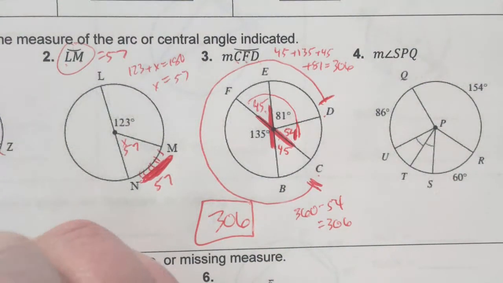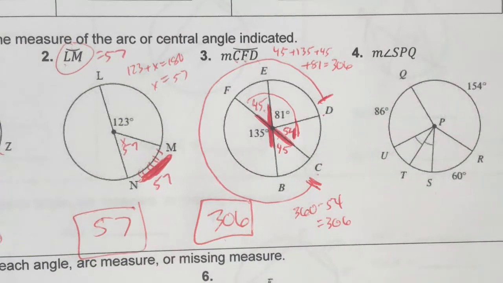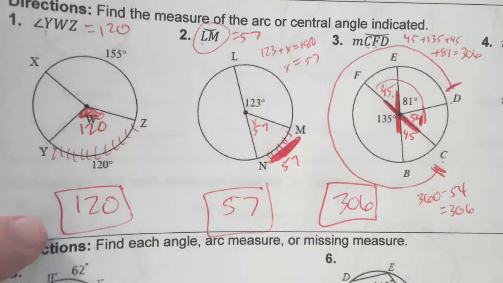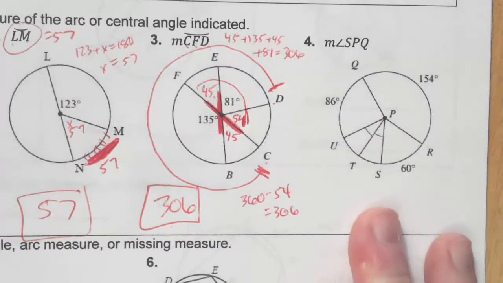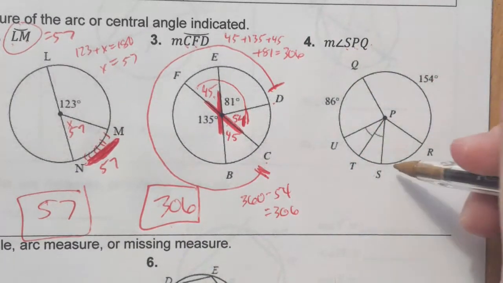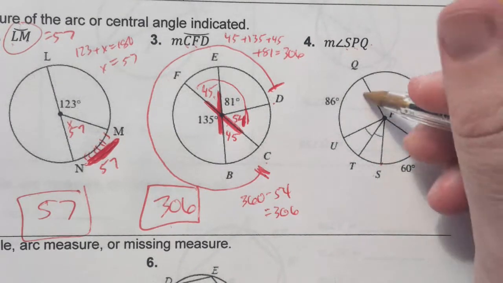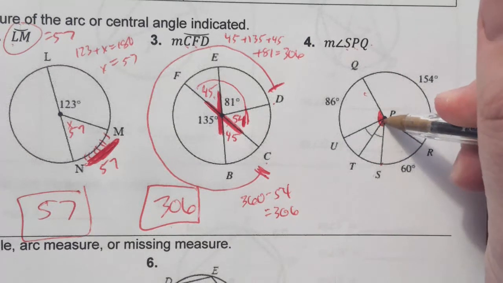So far I had 120, I had 57, I had 306. So those are my answers so far. Okay, let's go on to the fourth one. All right, I want SPQ. So I want the angle SPQ. So basically, I want all of this.